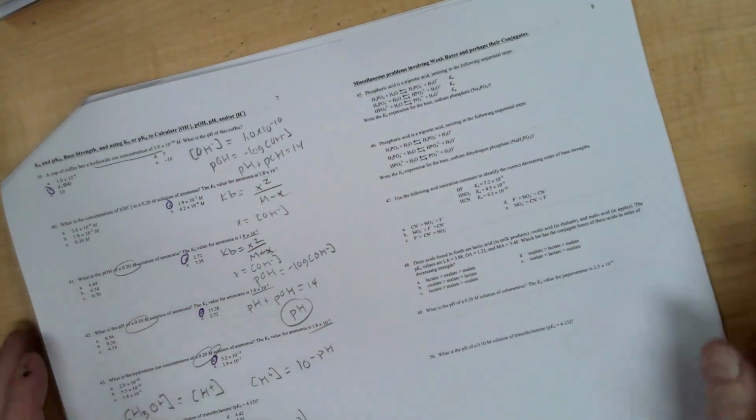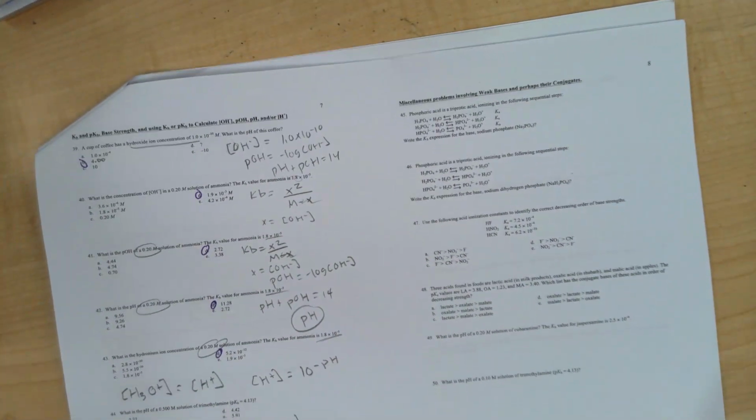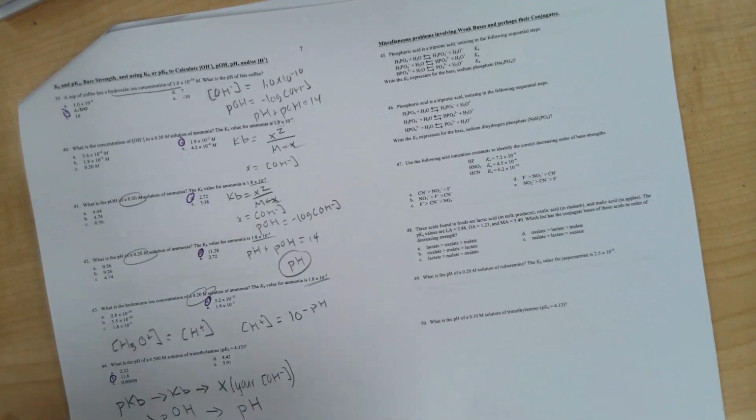The rest of this might be good practice. If I remember right from last year, there might be one or two on here that were too hard, but I don't remember. I'll have to look at it a little bit later. But so far it's enough. You can do this one and then go through the rest of this as good review. This is great practice for getting familiar with all this stuff.